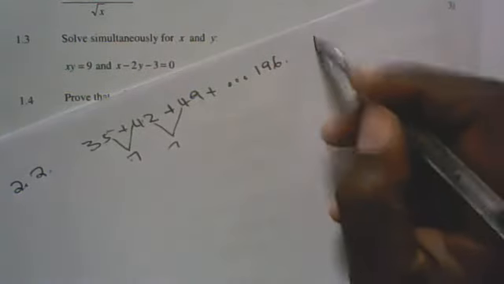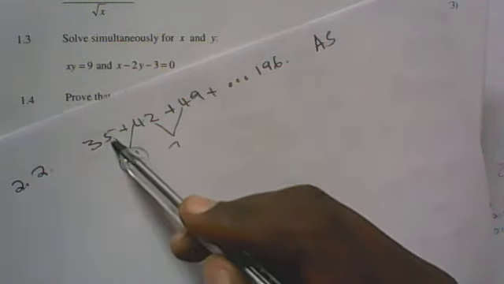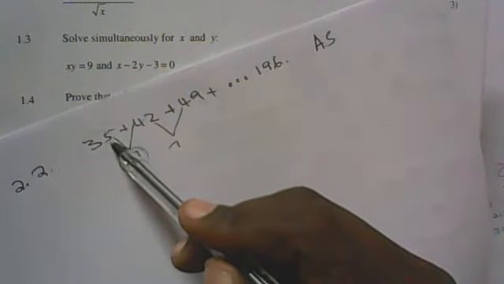Because this is an arithmetic series, not a sequence, because of the plus sign. It's a series. So, guys, what does this tell you? You add each and every term. This is exactly divisible by 7.